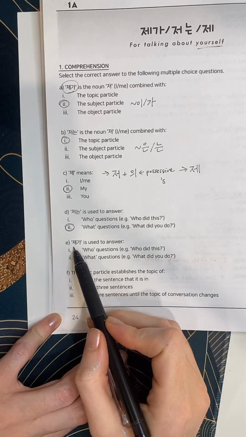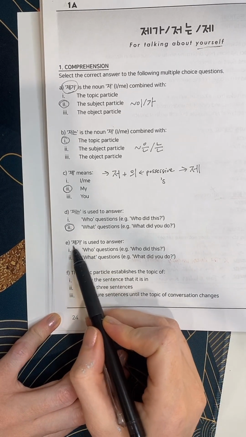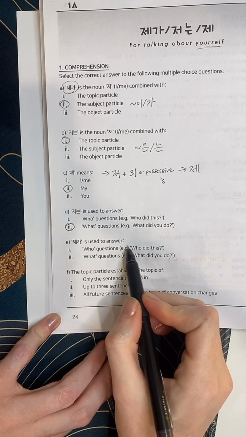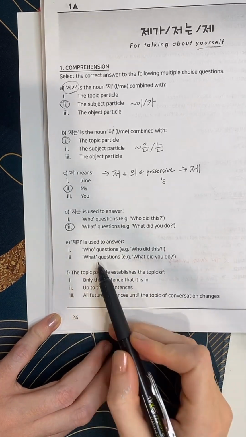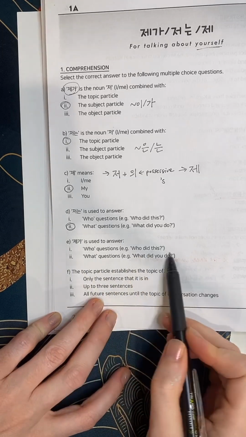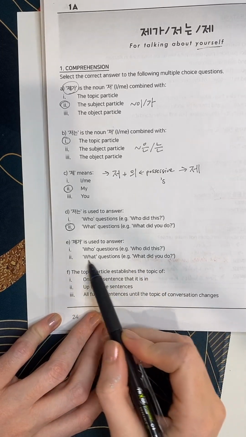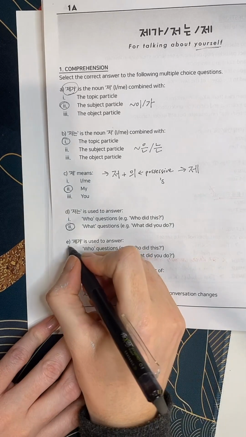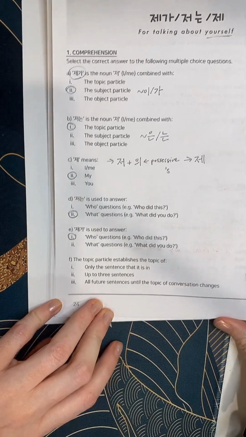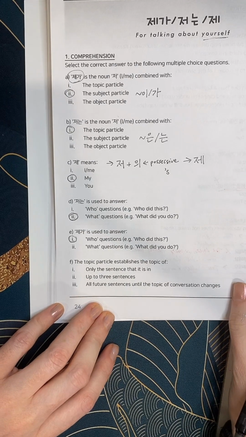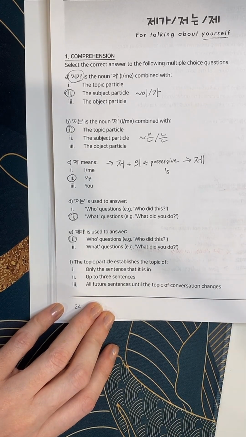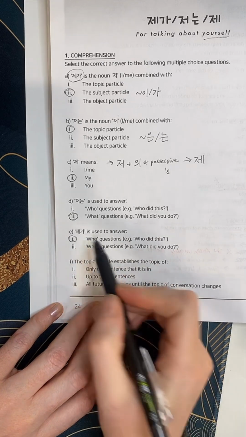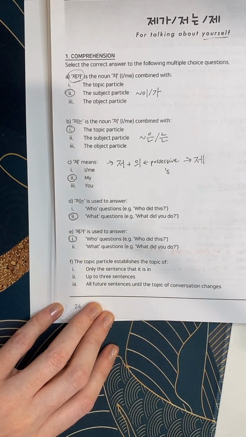But if someone is asking, so let's look at 제가 now. If you're using 제가, it's used to answer 1. Who questions, e.g. who did this? Or 2. What questions, e.g. what did you do? So 제가 is used to answer who questions. If someone's asking who did this or who did that, if you were the one that did it, you would say 제가, I did this.